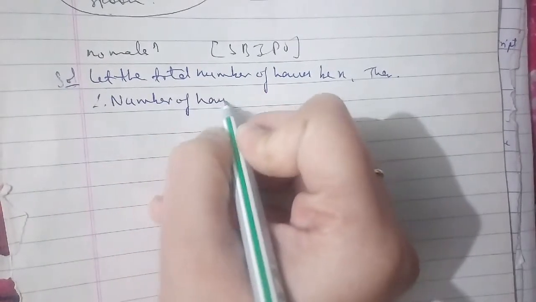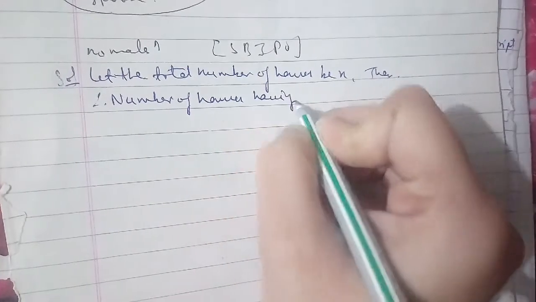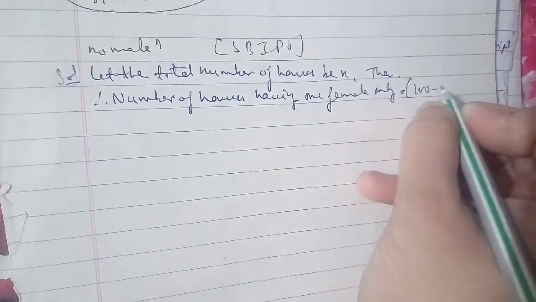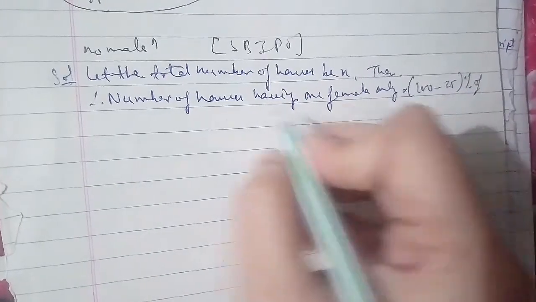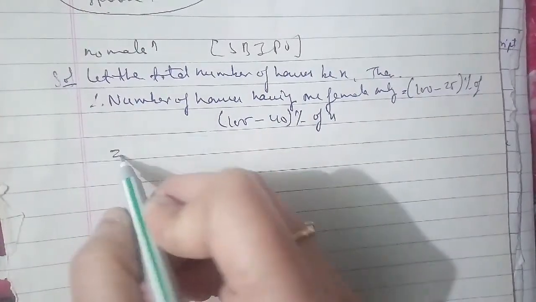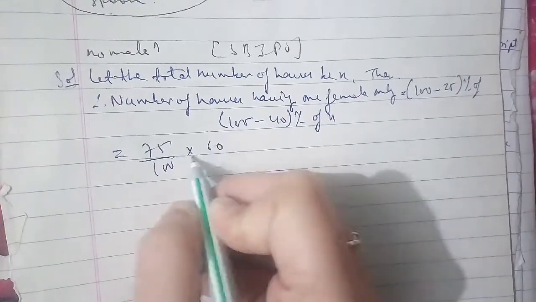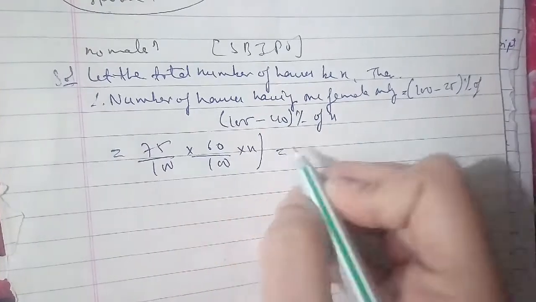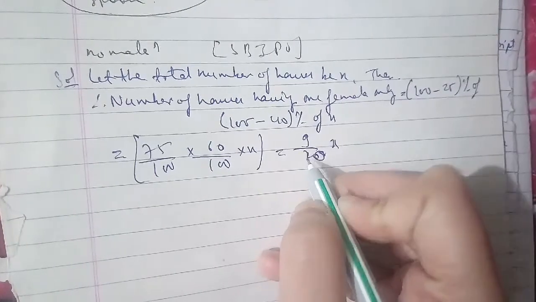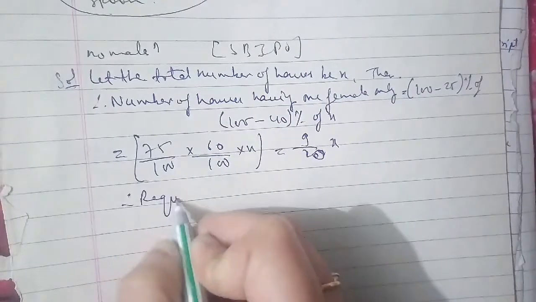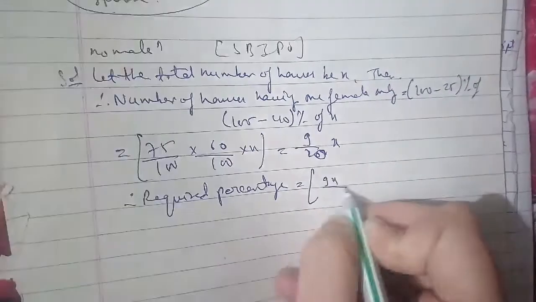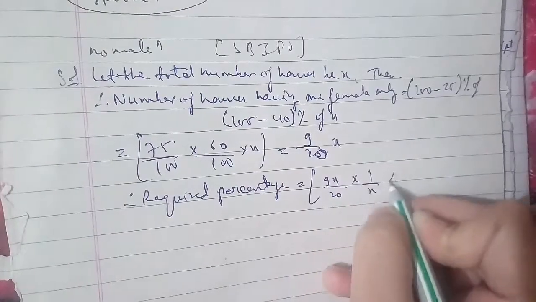Then the number of houses having one female only equals 100 minus 25% of 100 minus 40% of X, which equals 75 upon 100 into 60 upon 100 into X, which equals 9 upon 20 X. Required percentage equals 9x upon 20 into 1 upon x into 100.